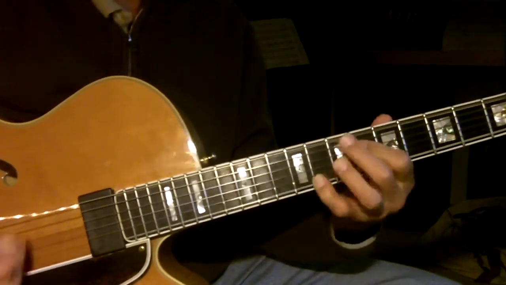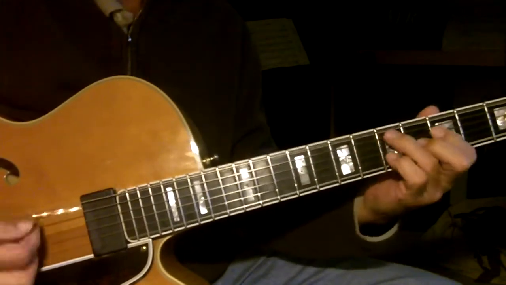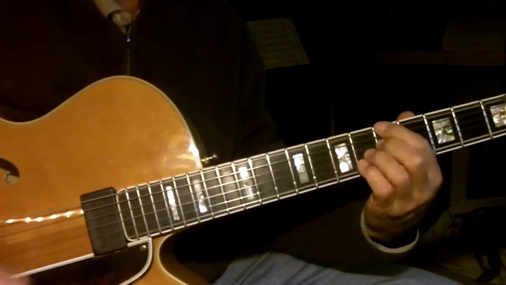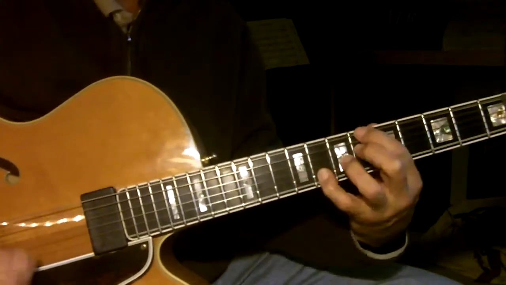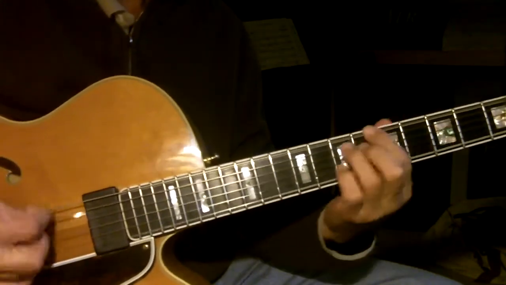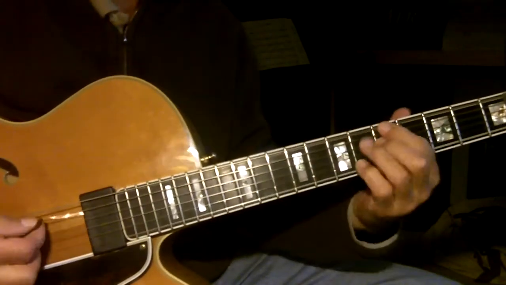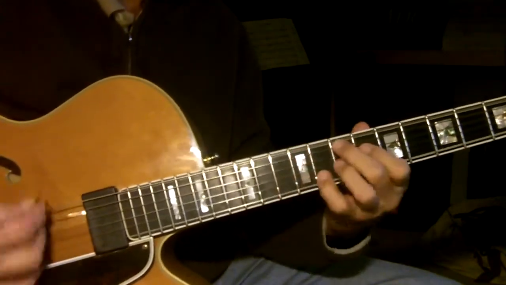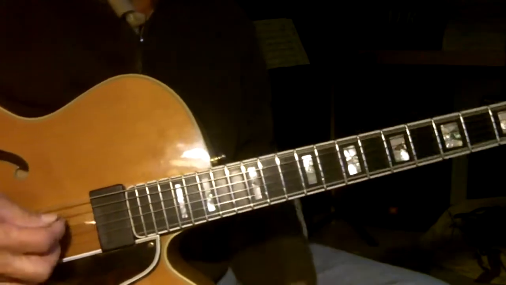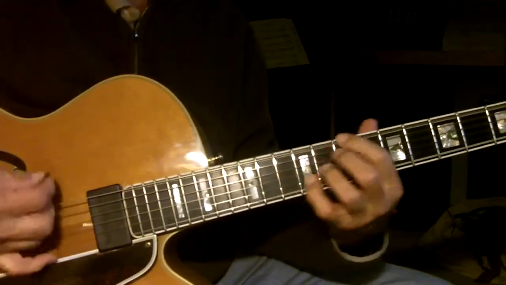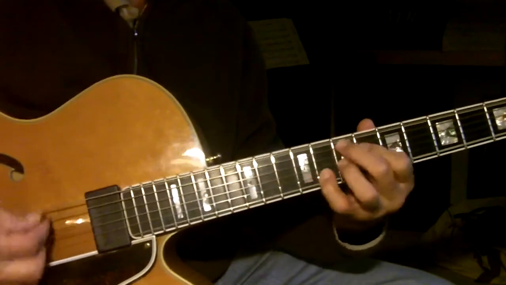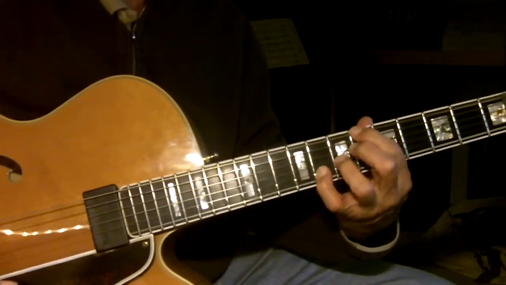Once I play them, I'd probably add another approach. So I can approach sharp 9, mix it in, sharp 9, same sub.